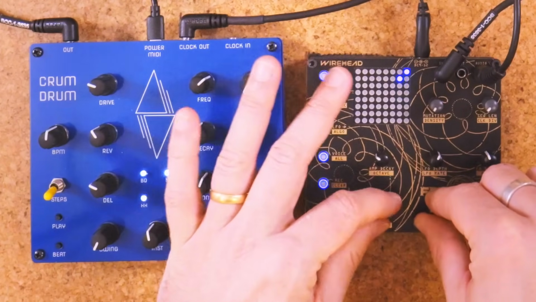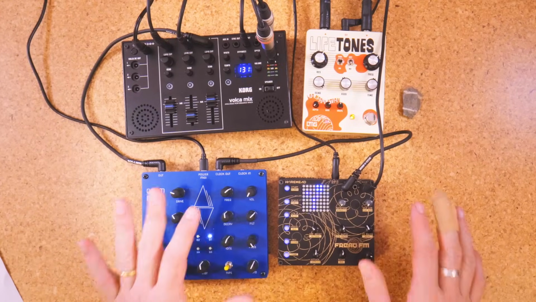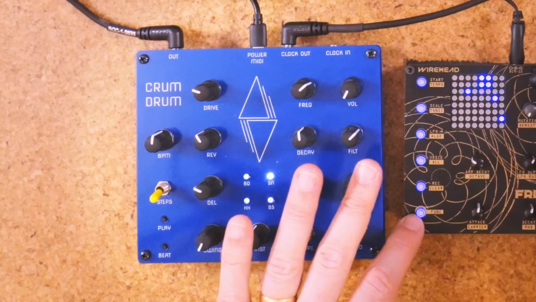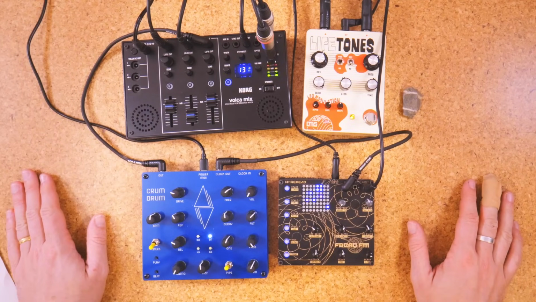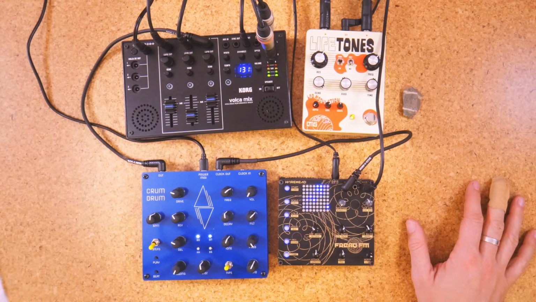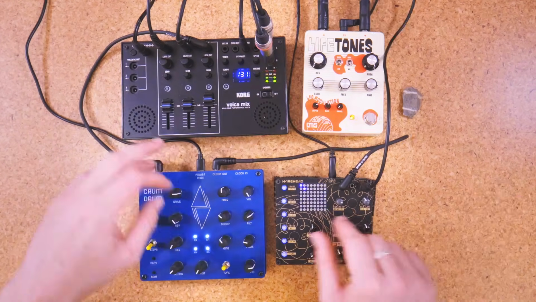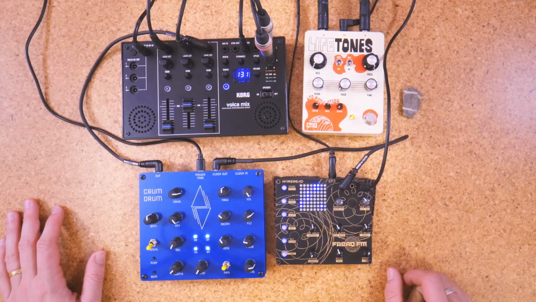In this video, I'm going to show you two weird little boxes that you can get from thonk.co.uk, the Crum Drum and the Freaq FM. And in so doing, I'd like to celebrate all weird little freaky setups you can make with strange boxes.